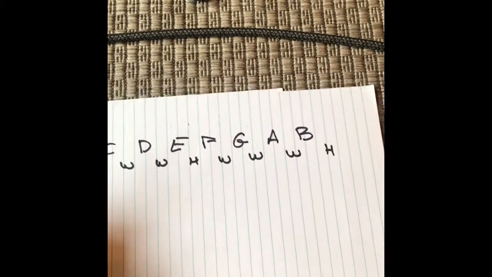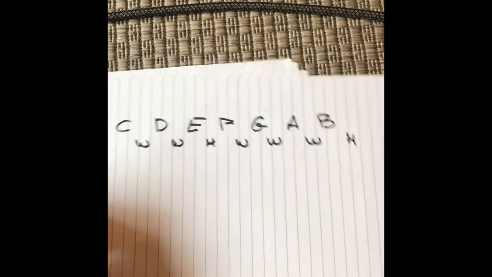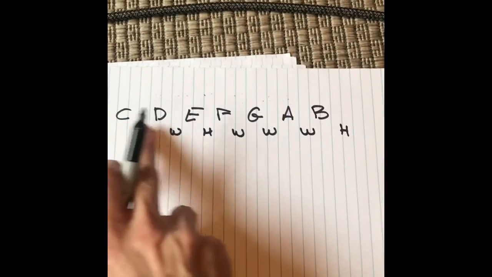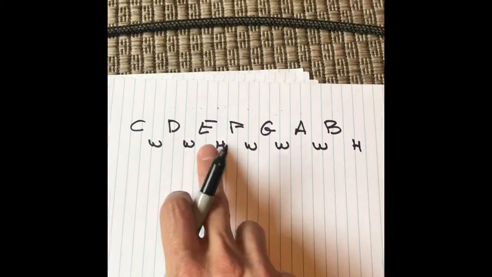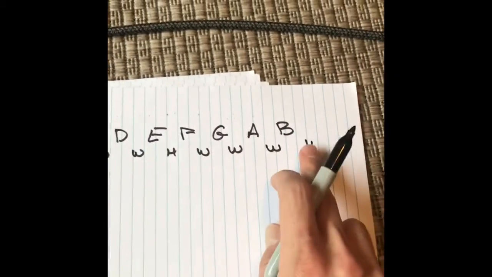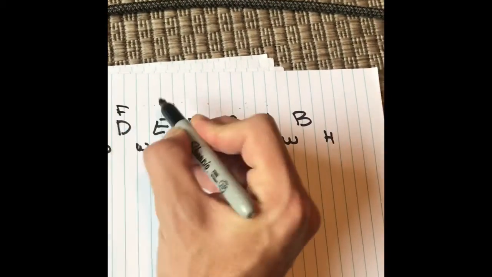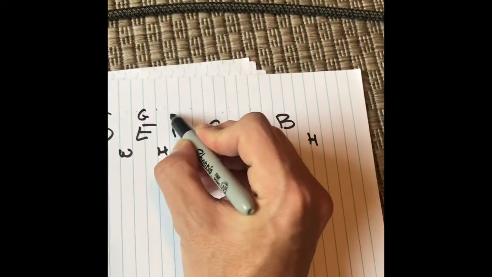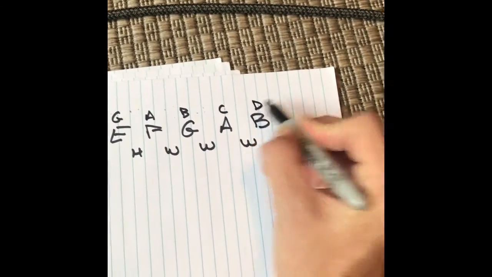Then what we're going to do is build what are known as tertian triads, right? We're going to build up in thirds. So I'm going to write the same sequence of letters, because we're restricting our use to just these 7 letters. We're going to build them in thirds. The next one is the same sequence of letters, but offset here: C, F, G, A, B, C, and D, right?